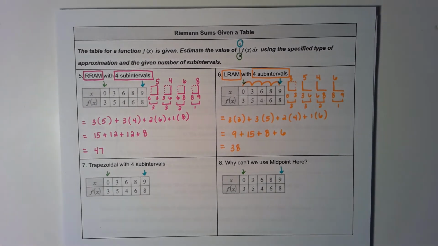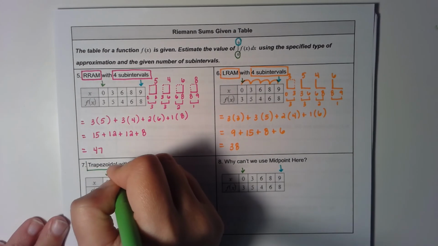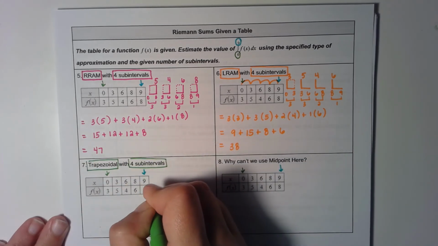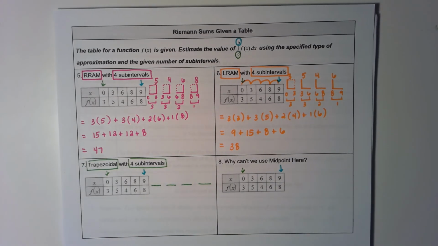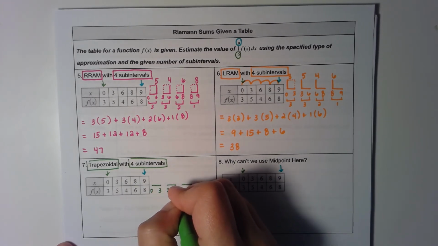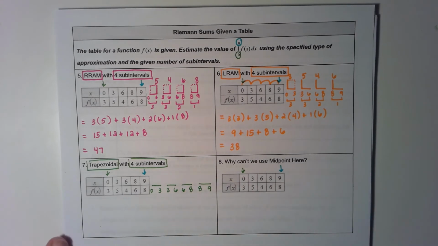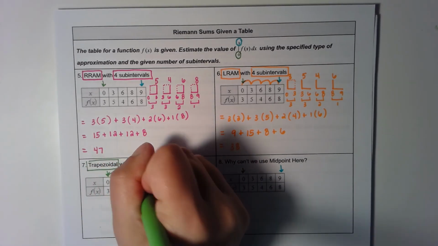Next, we're going to use trapezoidal. So for our trapezoidal method, that means that we're going to have 4 trapezoids. Now for a trapezoid, we have 1, 2, 3, 4. We're going to start the same way, kind of visualizing the x values and how they'd spread out around the x-axis. So it would be 0 to 3, 3 to 6, 6 to 8, 8 to 9 as our x value chunks.